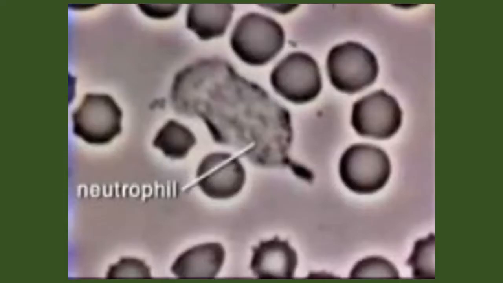So here is a video on phagocytosis, where you can see the process of a phagocyte engulfing some bacteria. Now when they talk about a neutrophil, they are talking about a phagocyte. Okay, so when you're ready, if you click play in the middle of the video and then move on to the next slide when you're done.